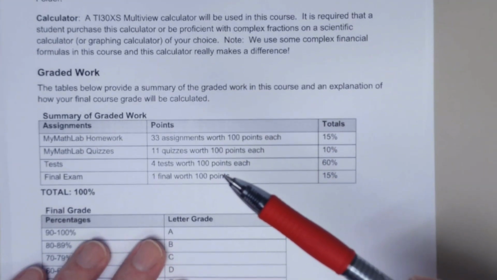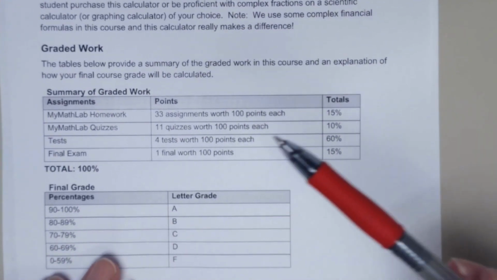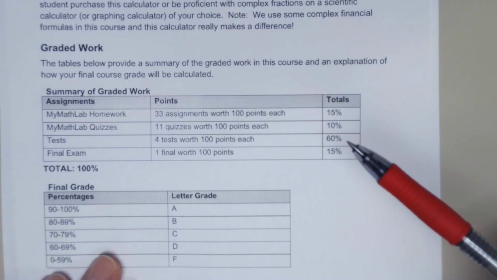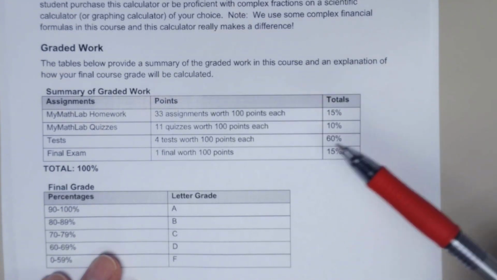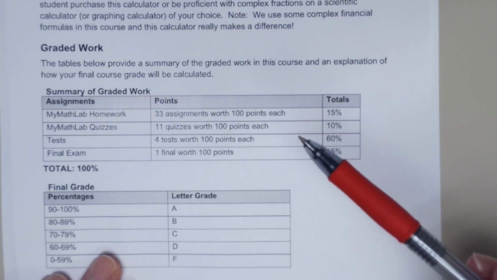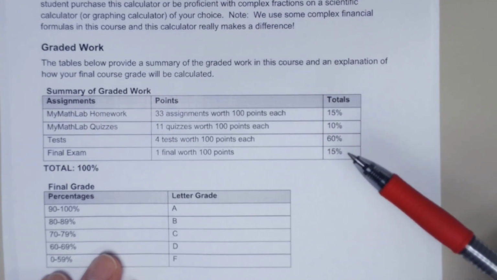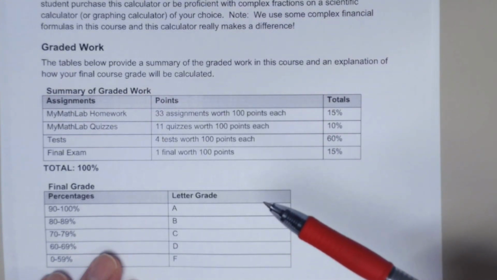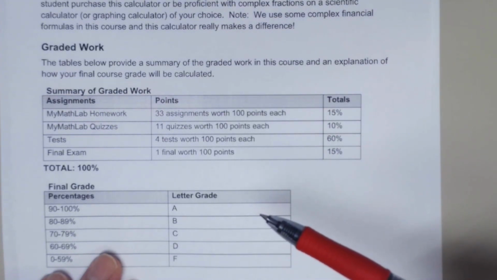As far as graded work is concerned, your homework is 15%, your quizzes are 10%, tests are 60%. Notice there's 4 tests, so that's basically 15% per test, and the final is also 15%. As far as grades are concerned, we use the traditional grading scale, so 90 to 100% is an A, and so on.